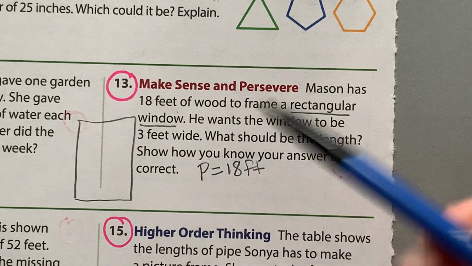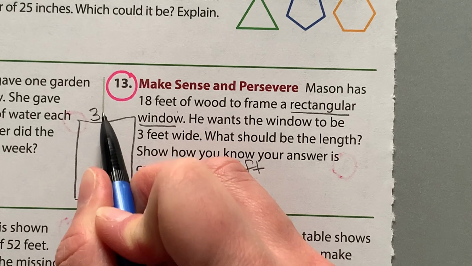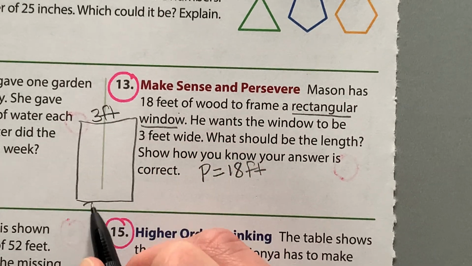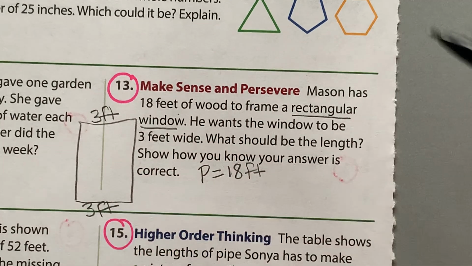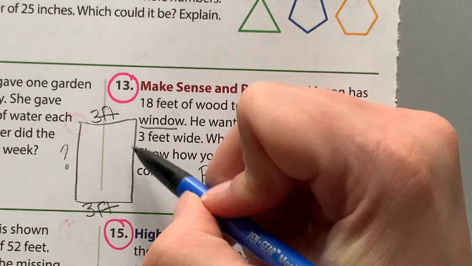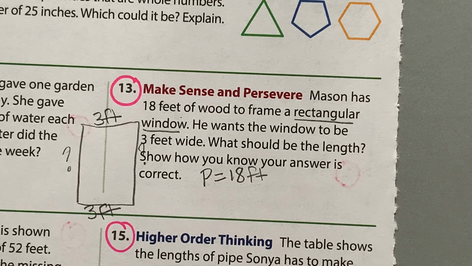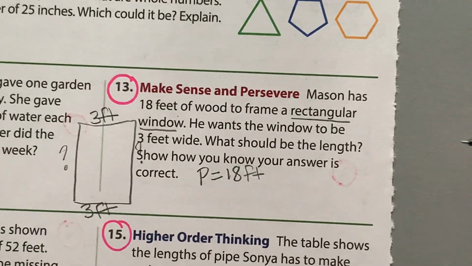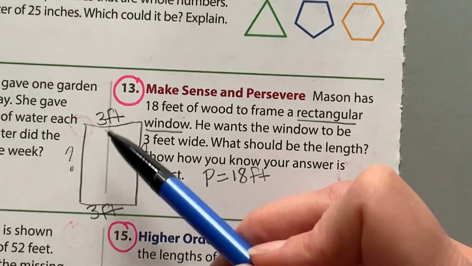He wants the window to be 3 feet wide. So this is going to be 3 feet, which means this is 3 feet. What should be the length? So what is this side right here? Don't forget we have 2 of them, so we have to be really careful that we think about that. So first, let's figure this out.